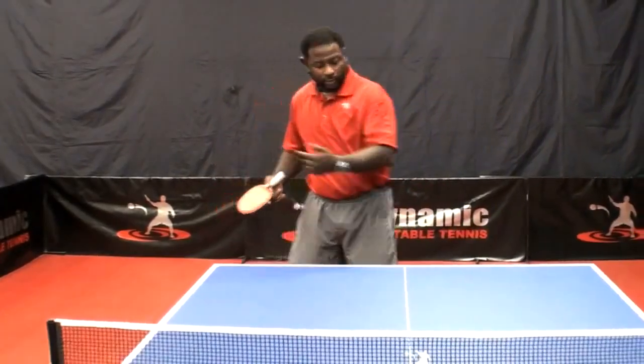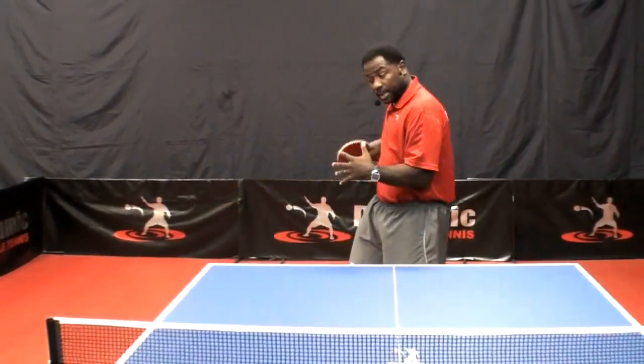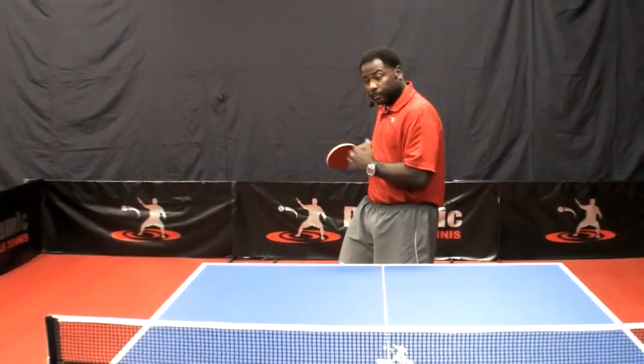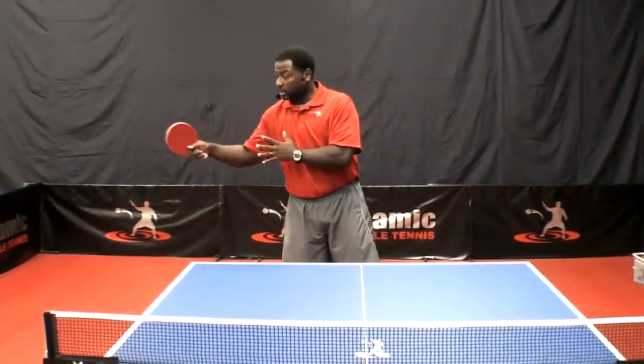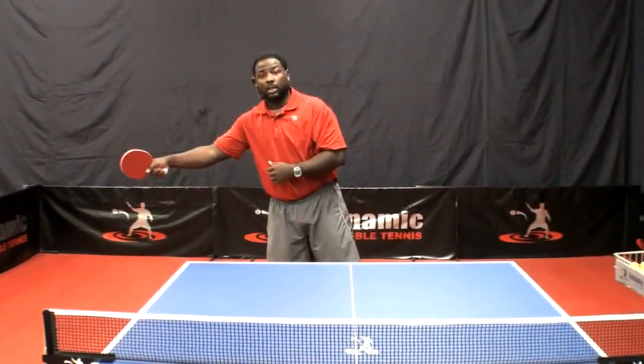And if you don't move enough to the left, you're going to end up cramping that loop and hampering the quality. And if you don't move enough to the right, you're going to end up overextending your arm and hampering the quality.